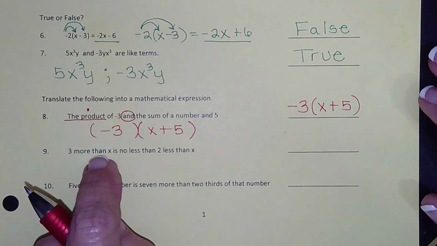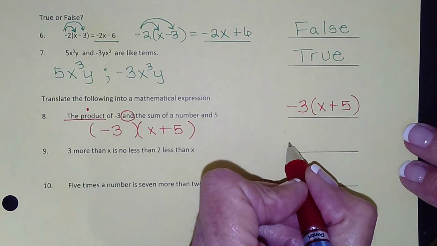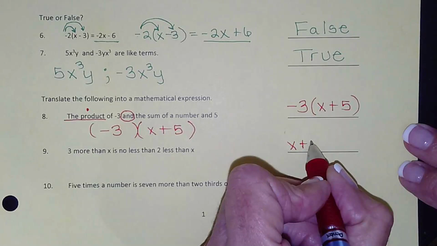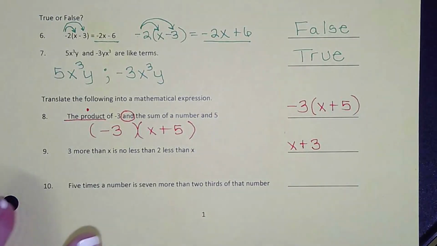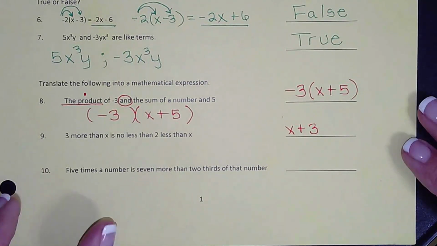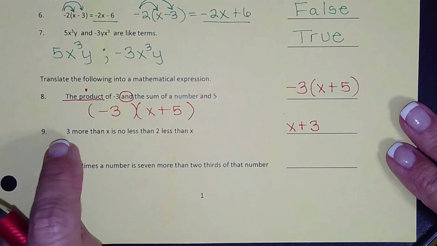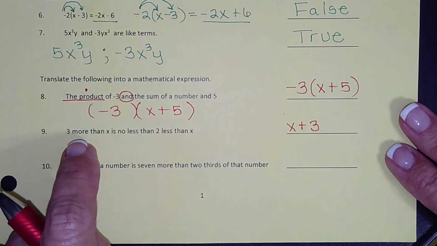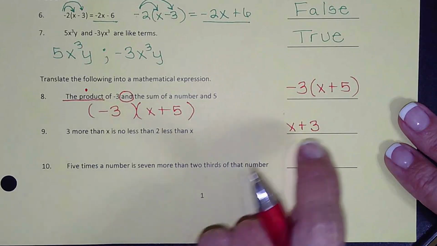3 more than x. So we learned that that means x plus 3. And remember, because it's addition, order doesn't matter. So if you wrote 3 plus x, that's fine. But we just said to be consistent, anytime you see more than or less than, just put the number second.